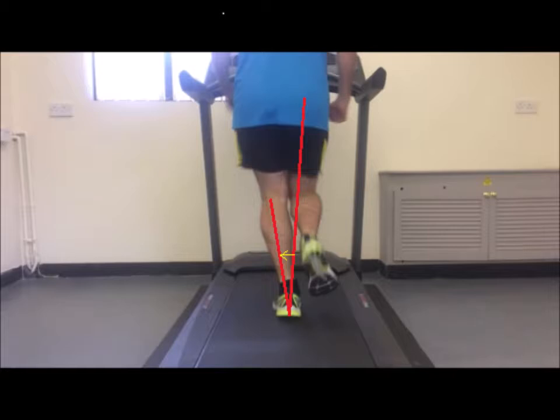That's like the impact force of the foot contacting the ground. We've then got the little red line on the left, which represents where the tibia lies. Now, the greater the angle between those two lines, the greater the bending moment acting upon the tibia, and that can be represented with the little yellow line in between the two.